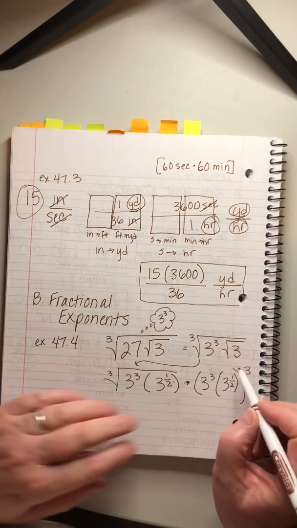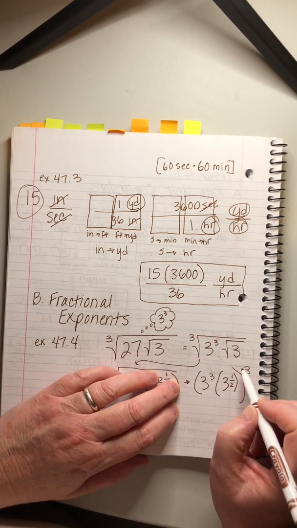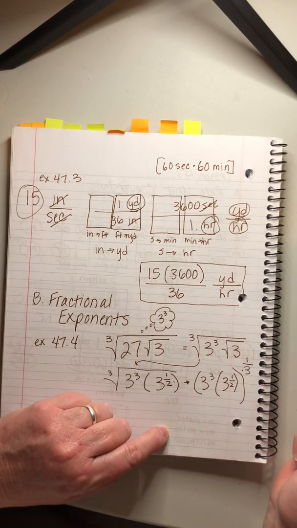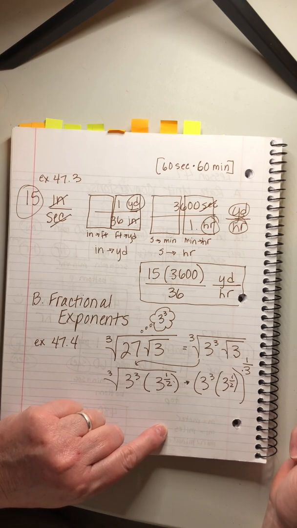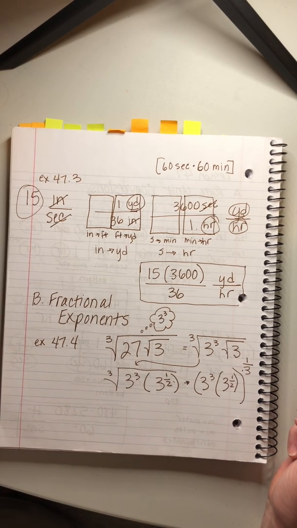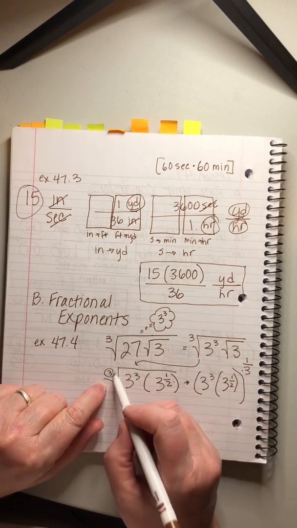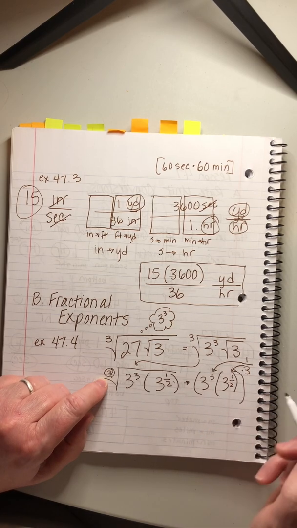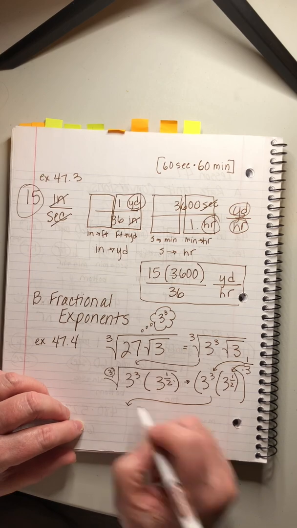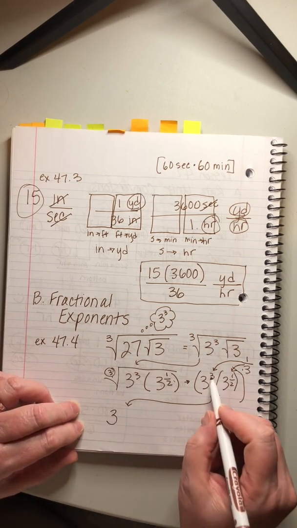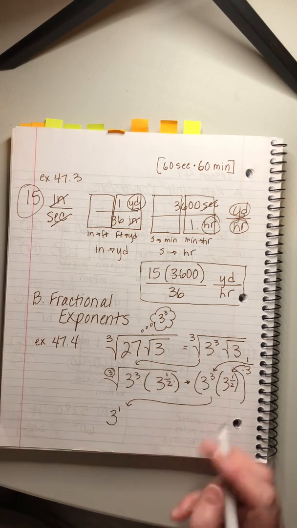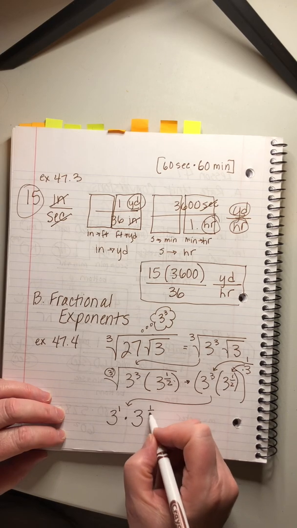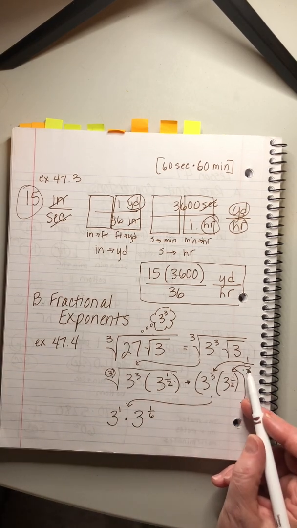And now we're ready to distribute. Oh, I'm sorry, to the 1/3. My bad, right? Yes, that's right, because this becomes the bottom of the fraction. Now we distribute this, and we get, I'm going back over here now, 3 times 1/3 is 1, and the other one becomes 1/2 times 1/3, that becomes 1/6. Okay, that's using the power rule.